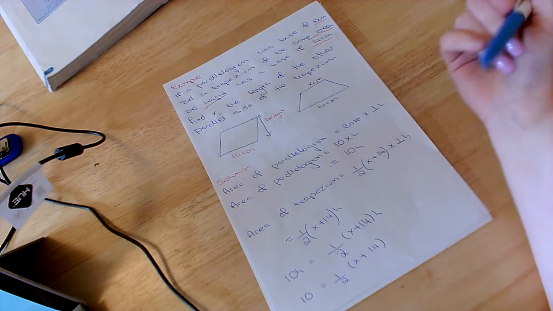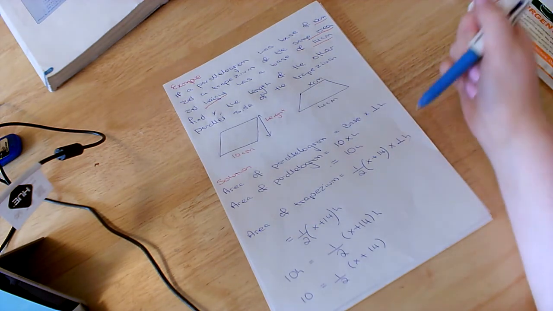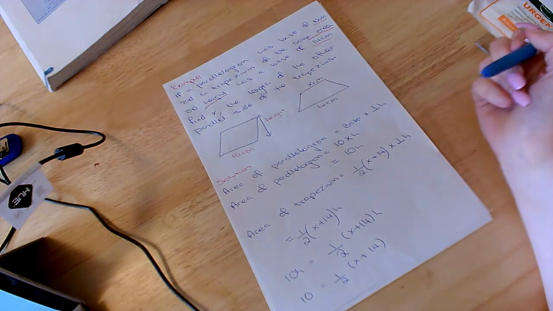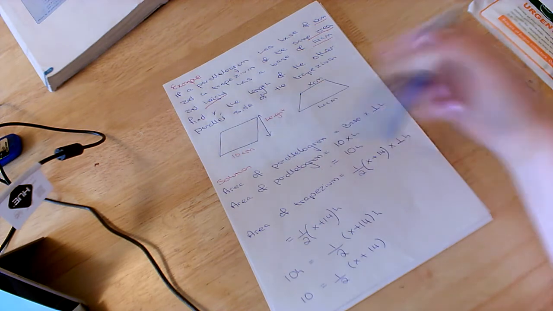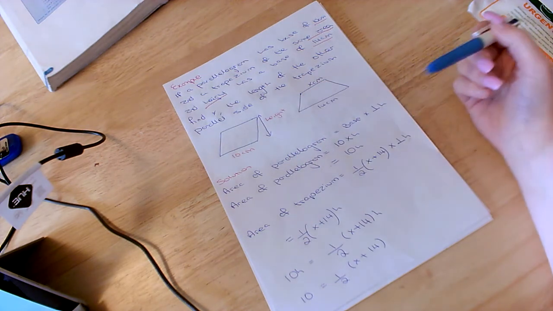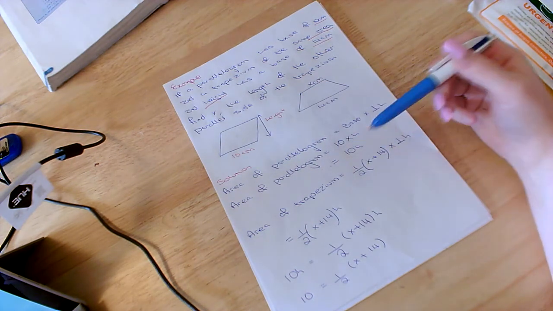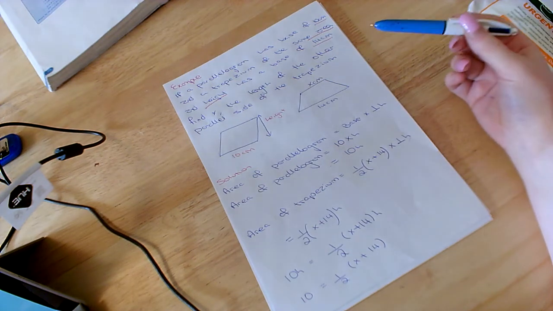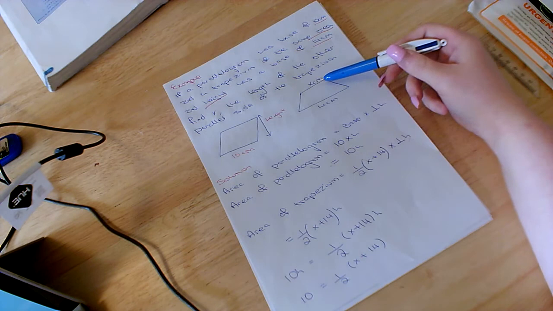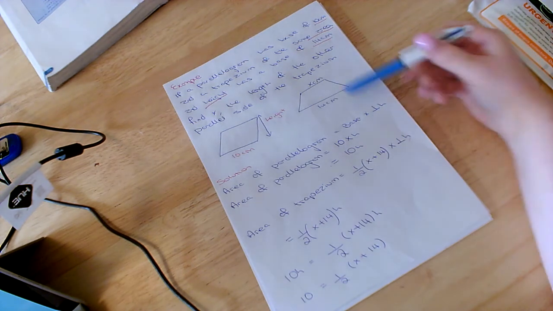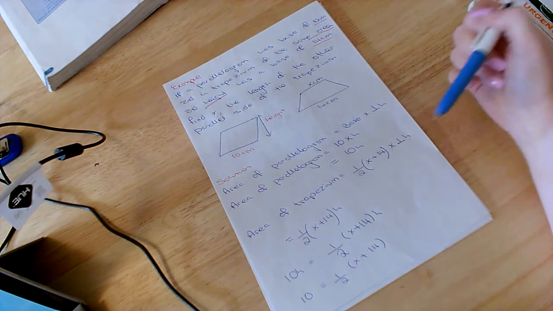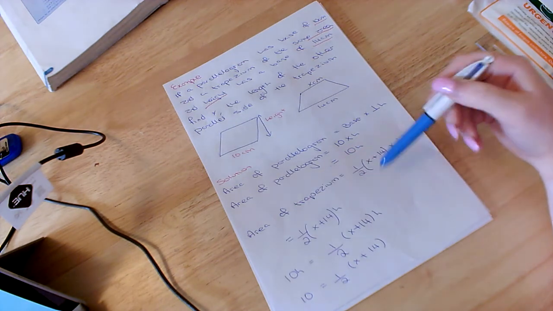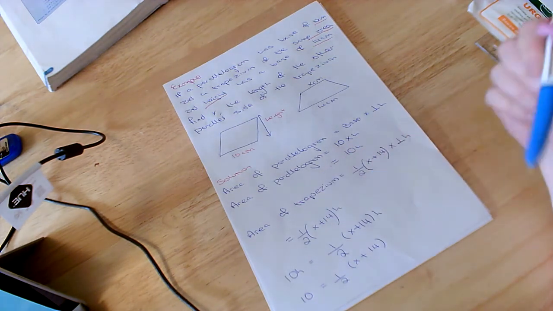Okay, so the first thing I need to do is get the area of my parallelogram. My area of my parallelogram is equal to base multiplied by perpendicular height. My base here is 10, and my height, we don't know it, it's h. So the area of my parallelogram is going to be 10h. My area of my trapezium then is half of x plus 14, by my height. We still don't know what the height is, but we know that they're the exact same. So I'll say that my area of trapezium is equal to half (x plus 14) h.